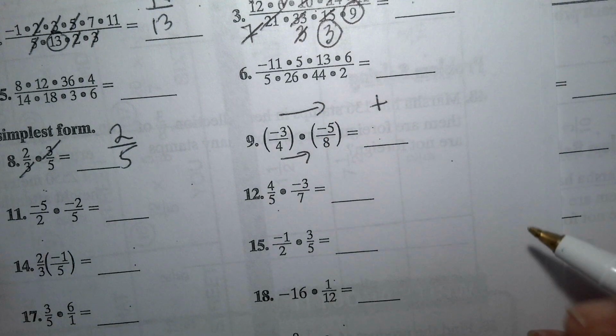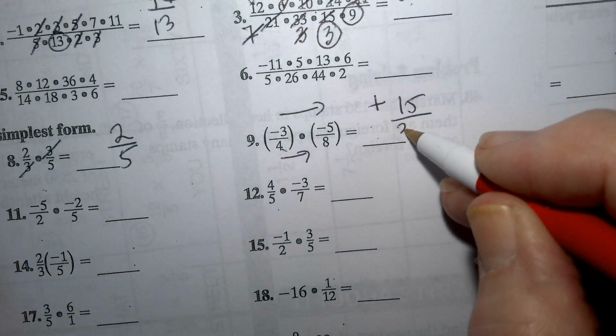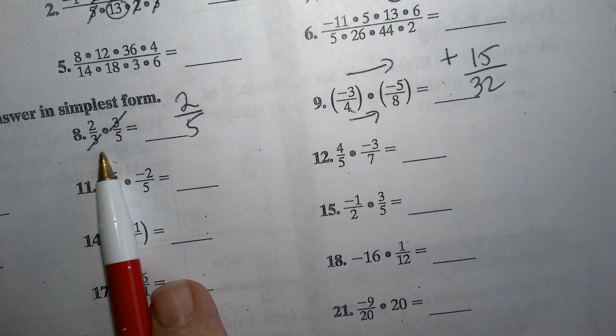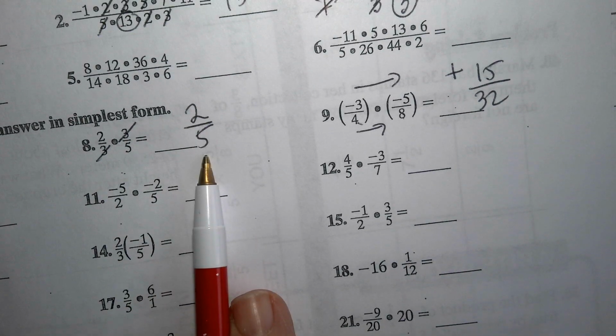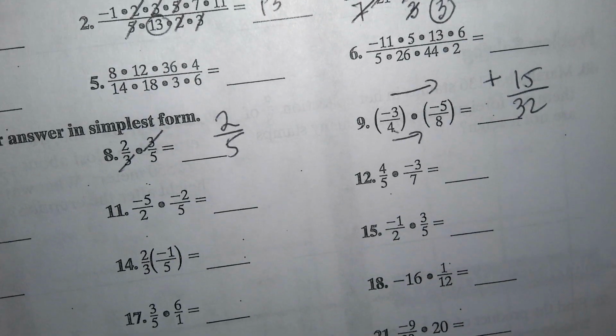3 times 5 is what? 15. 4 times 8 is what? 32. You're done. That's it. By the way, once you've reduced out everything, you've reduced it completely. It can't be reduced again. It might be made into a mixed number, but it can't be reduced again.